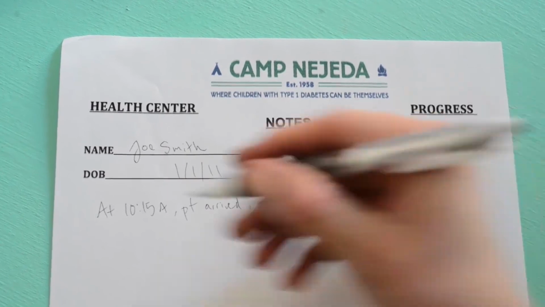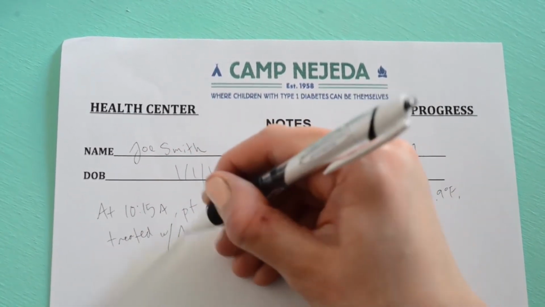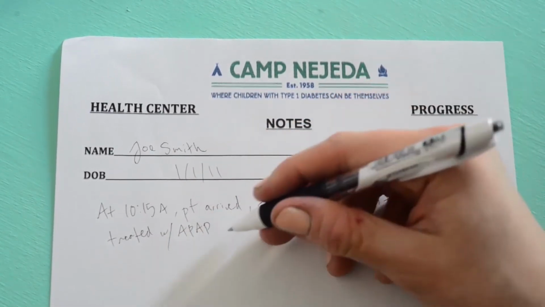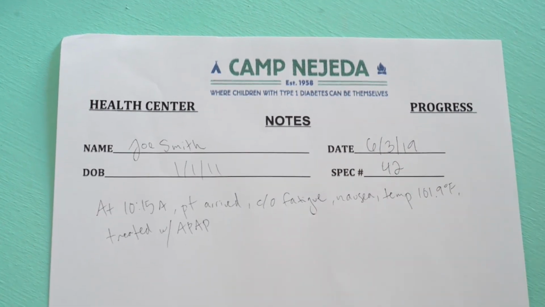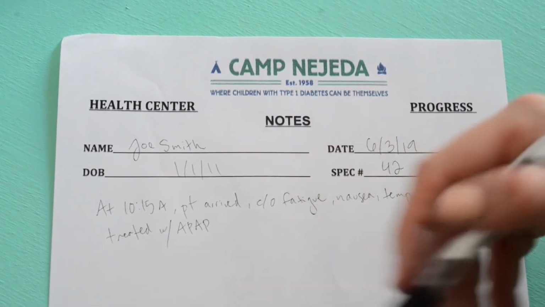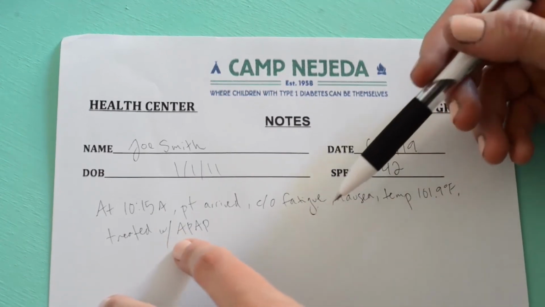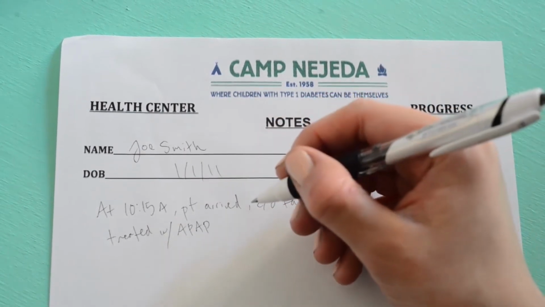Maybe we'd say treated with Tylenol. Maybe we put the dose and all that stuff in there. And basically you would just keep going from there, right? So every time there's something new that's happening with this patient, you would come back in and fill that out.